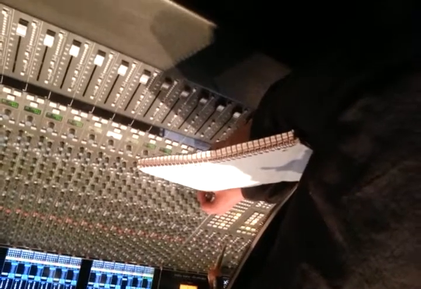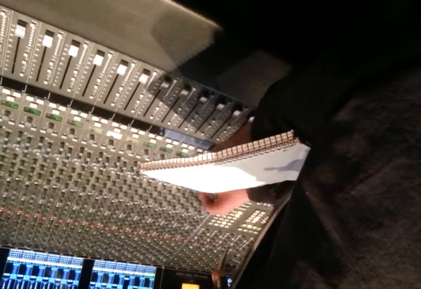Oh, okay. Hey, Keela, what are all these that you plug in every day? Oh, that's just patching the CD player into the console.